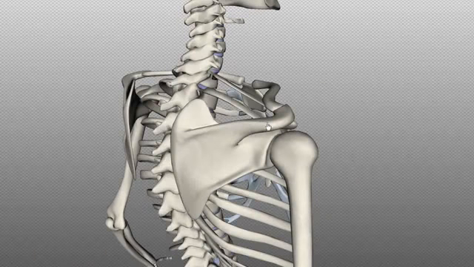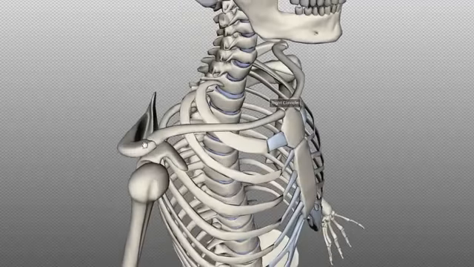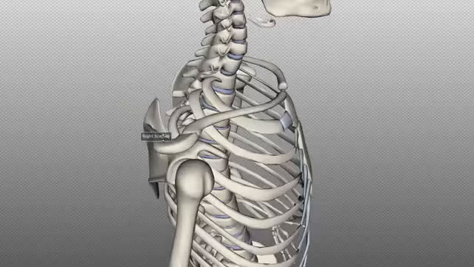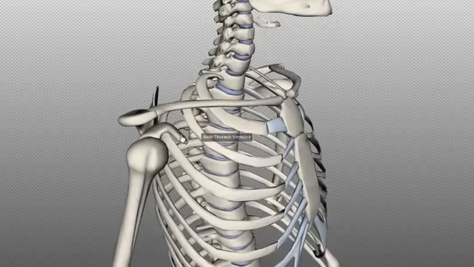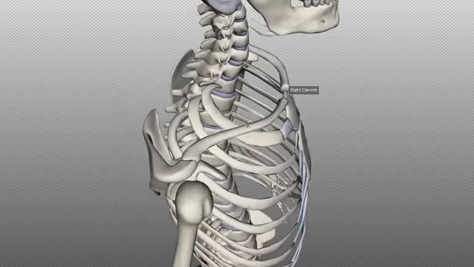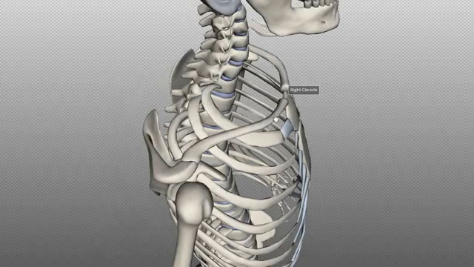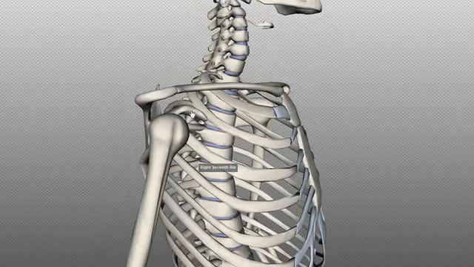You've got the spine of the scapula, the spinous process. You've got the acromion process, this process here which articulates with the clavicle. And then you've got the coracoid process, which I just talked about, this little hook-shaped bone which extends above the glenoid fossa, which articulates with the humerus. So three processes: the spinous process, the acromion process, which articulates with the clavicle, and this hook-shaped process which extends outwards.